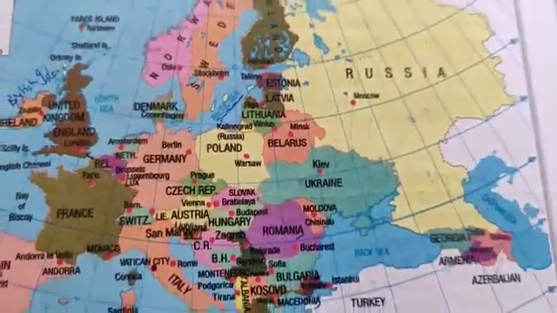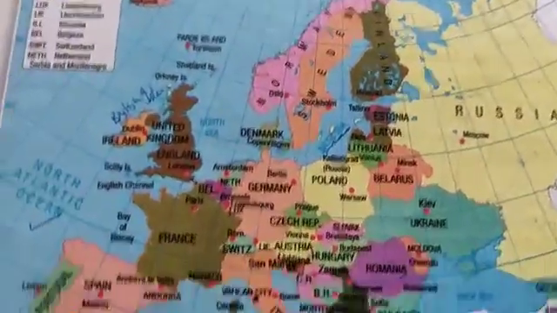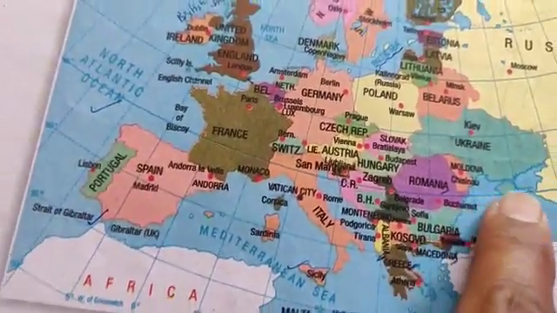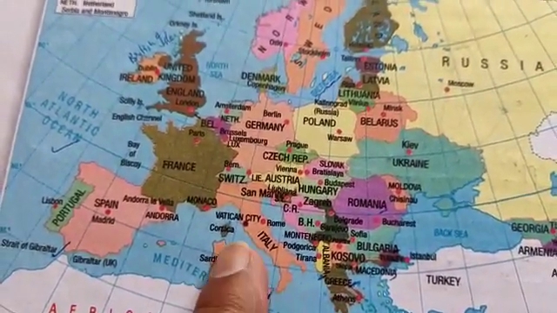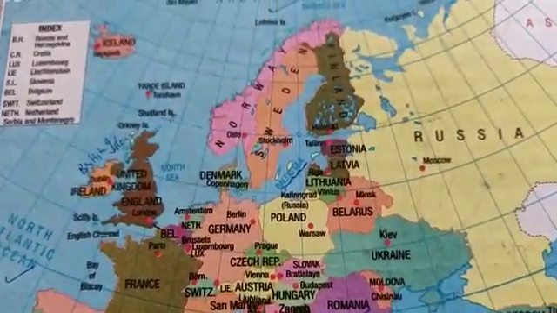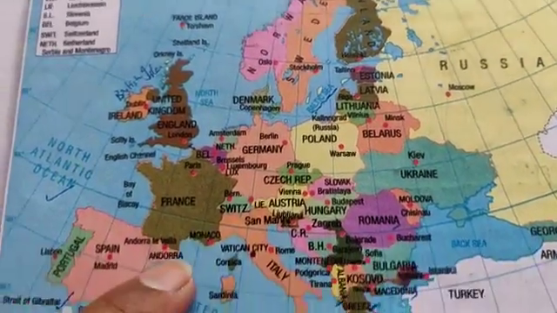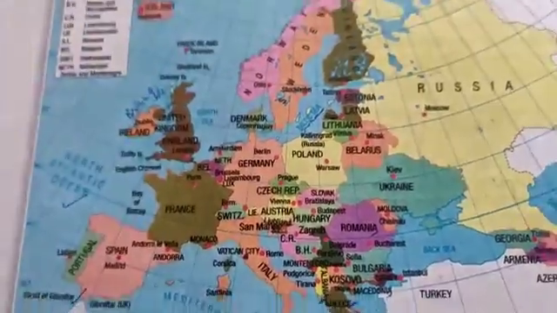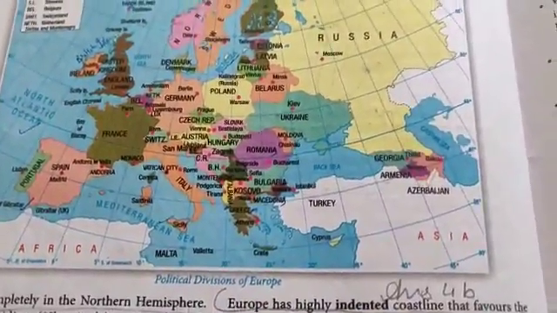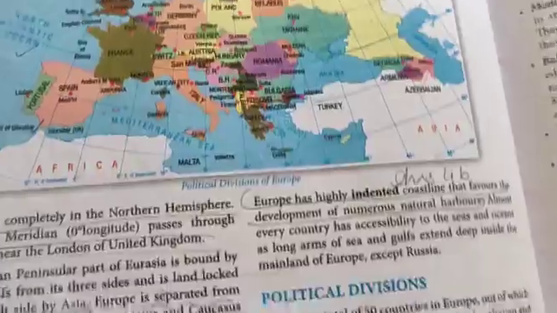The entire coastline of Europe is broken and irregular, so therefore it favors the development of numerous natural harbors. So all this irregular and broken coastline is good for shipping purposes.